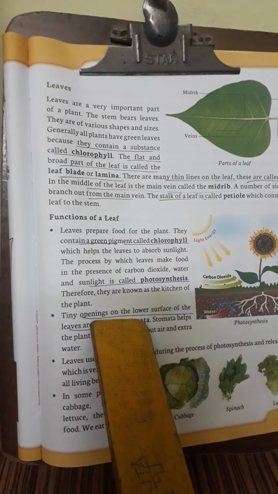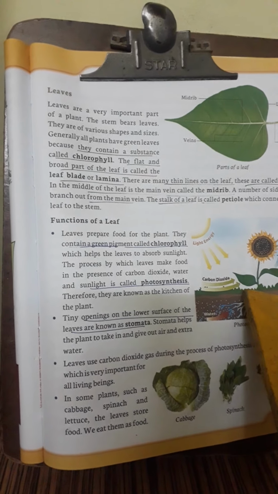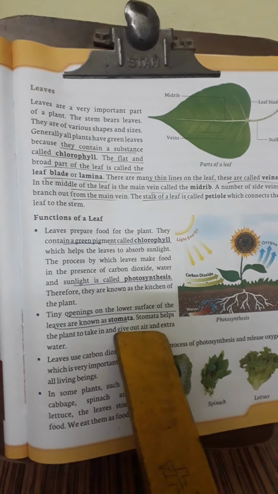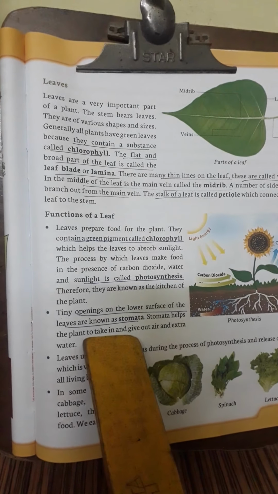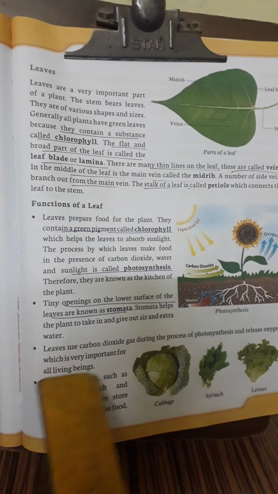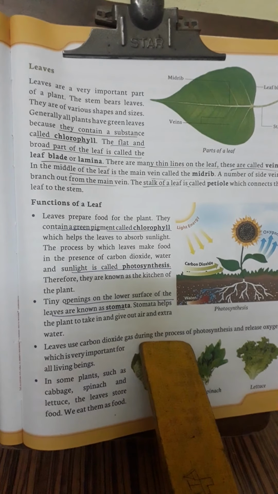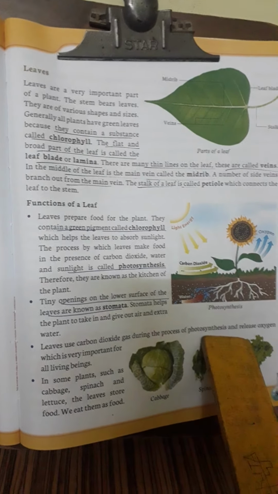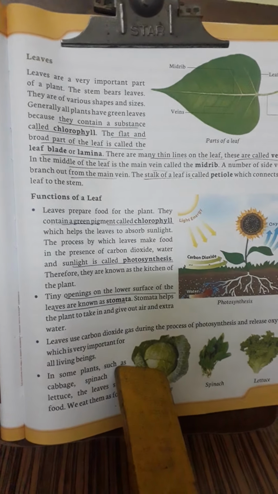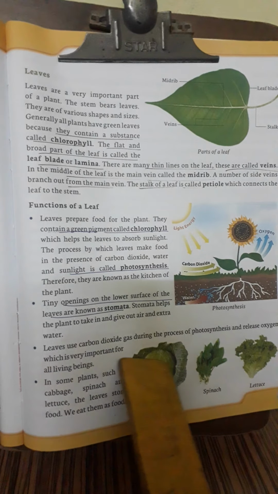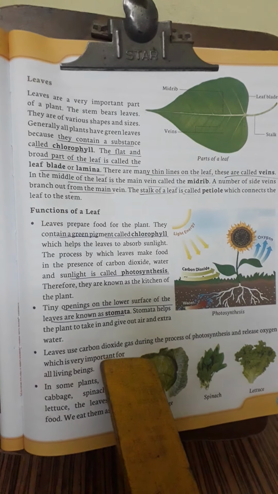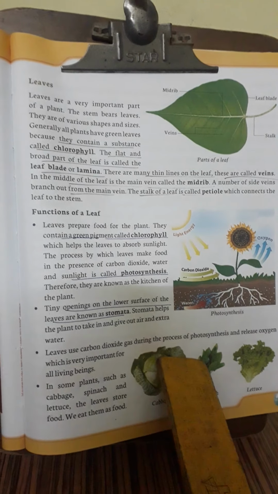Next, coming to the second point, tiny openings on the lower surface. In the lower surface of the leaves, there are tiny openings known as stomata, which help to take in and give out air and extra water. Next, leaves use carbon dioxide gas during photosynthesis and release oxygen, which is very important for living beings. We take in oxygen.